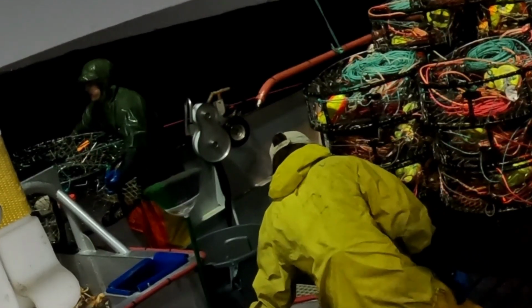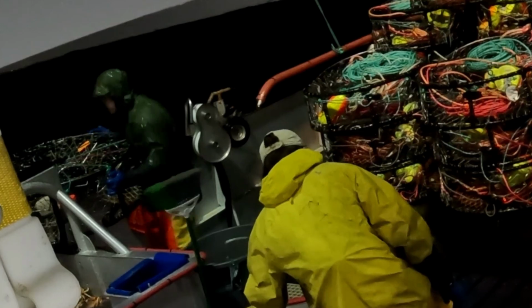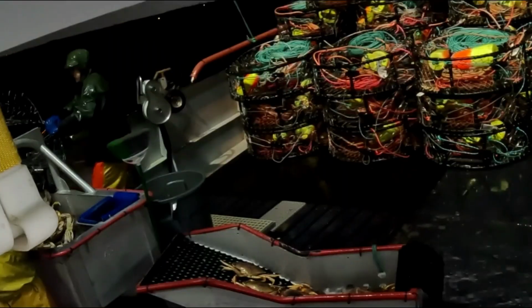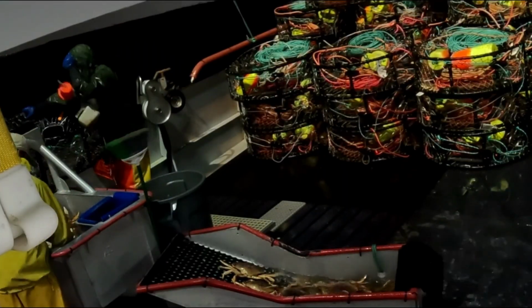In addition to the measures and technologies mentioned, the development of crab aquaculture models is also emerging as a notable sustainable solution.